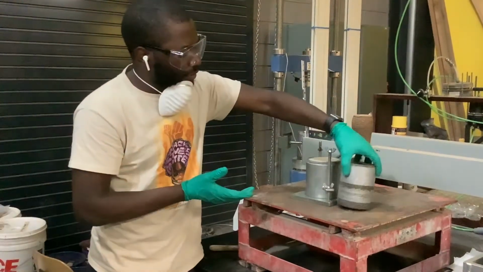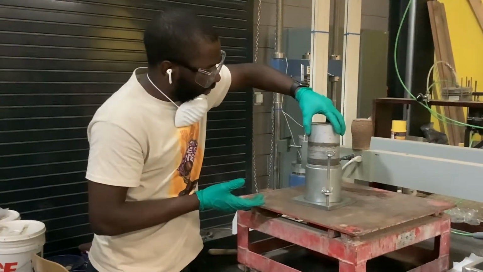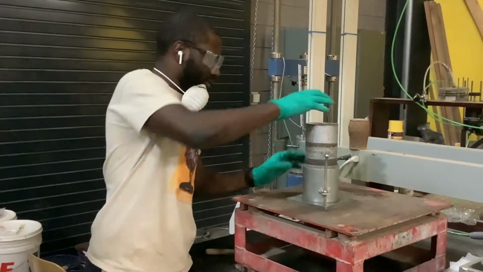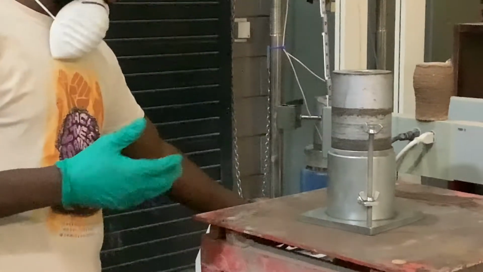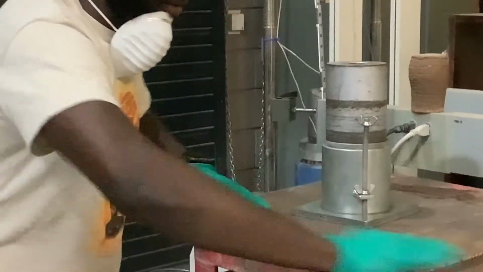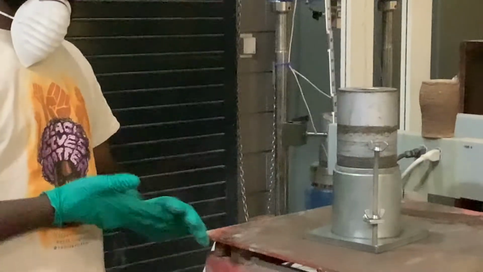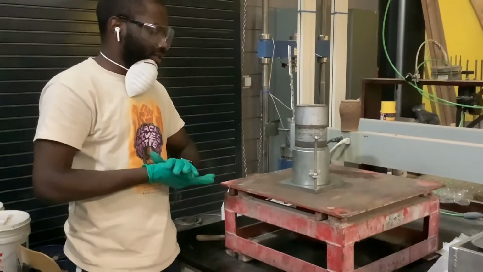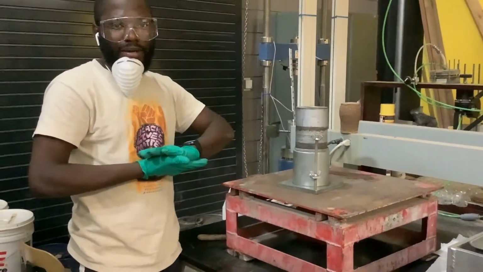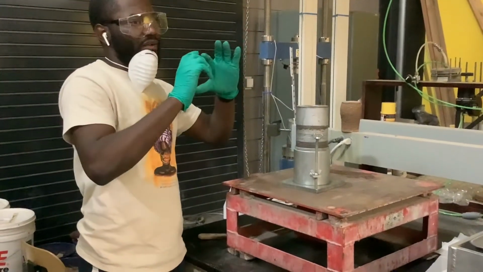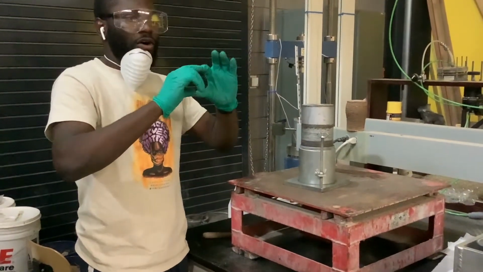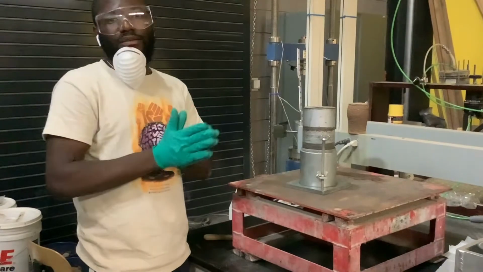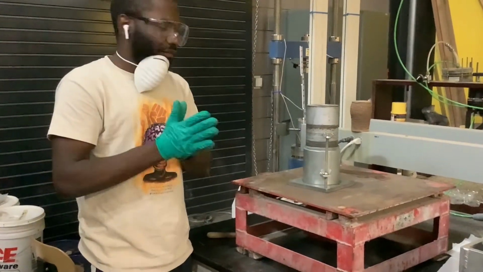Once we put the weight on top of the mold, we're going to vibrate it. This is the vibrating table we're going to use. We're going to be compacting and densifying the soil, so settlement is going to happen. That settlement is going to give us less volume than the one we had at the beginning. And this smaller, minimum volume is going to give us the maximum density of the soil.